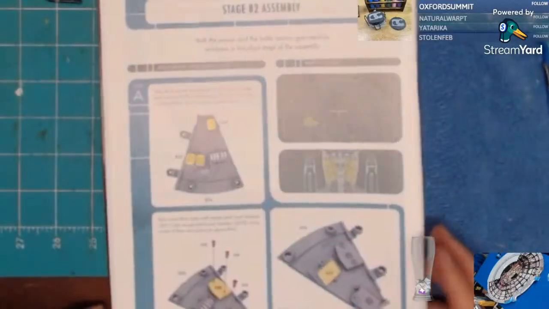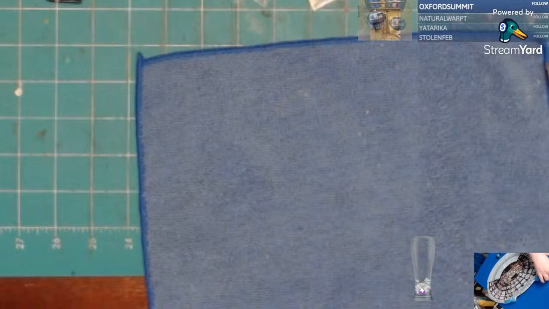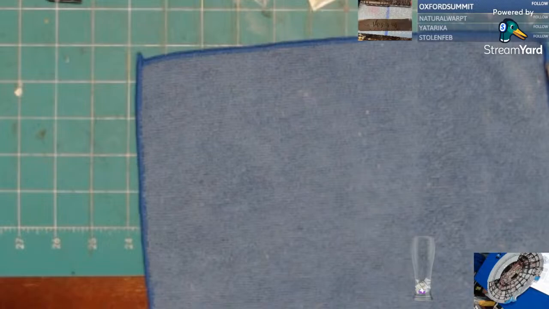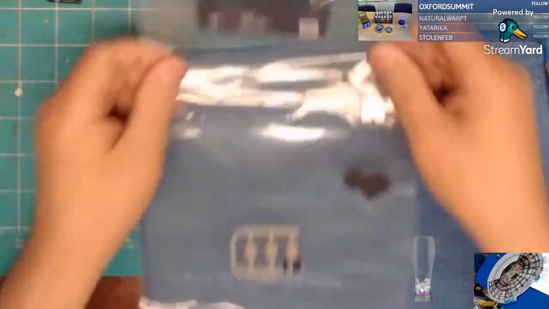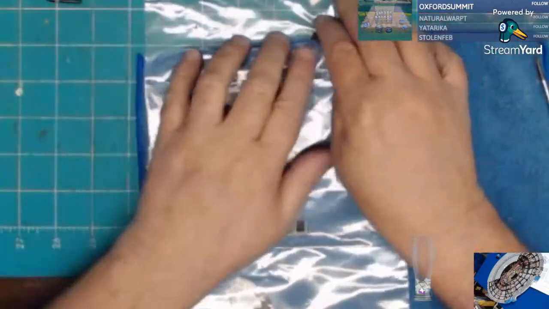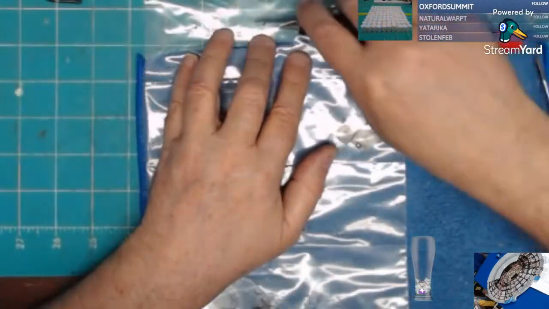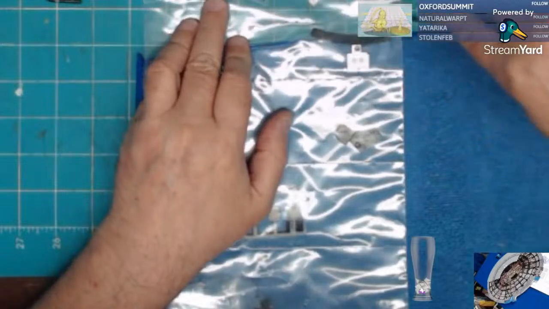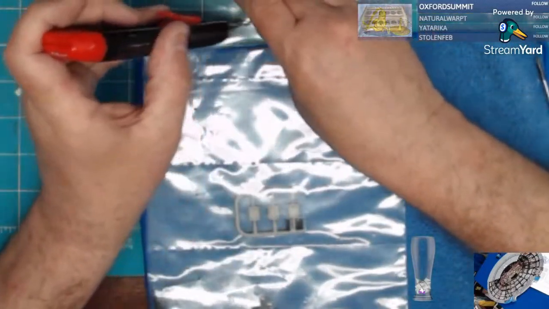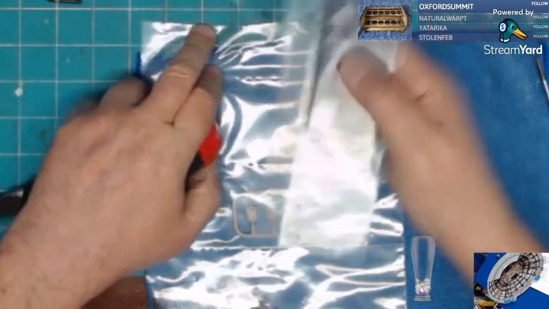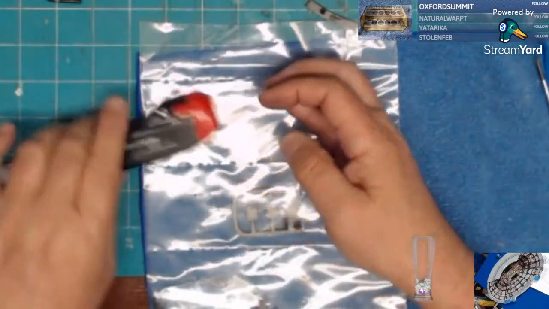So let's do 82. I'm noticing that they're kind of getting sparse, like they're stretching them out so they can charge you more. What do you think?